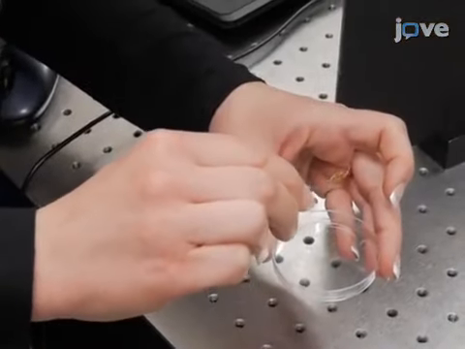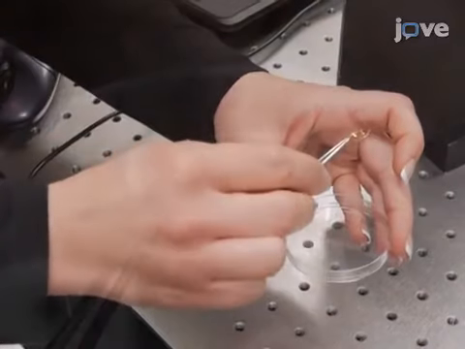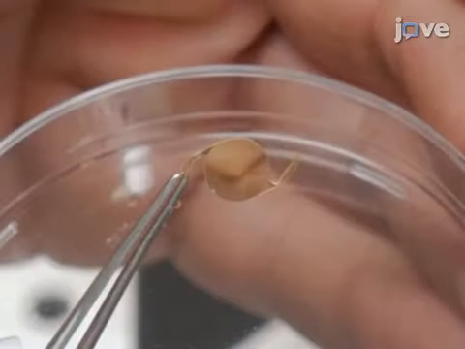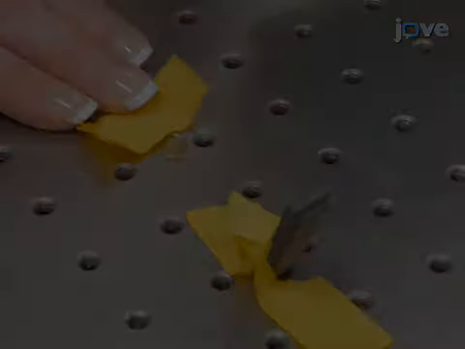Next, obtain the intraocular lens for the experiment. This multifocal optical lens will serve for this demonstration. Note the structure of the intraocular lenses.